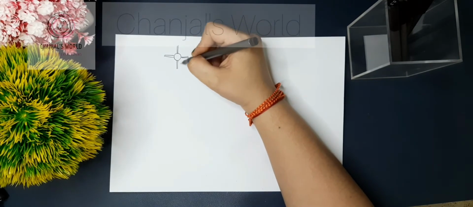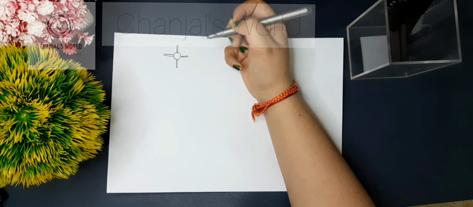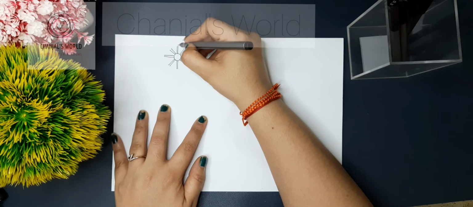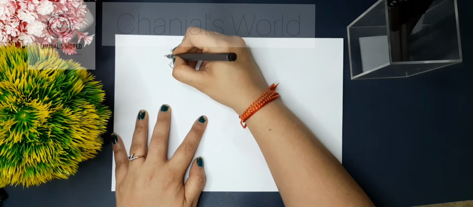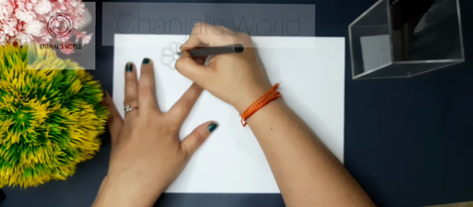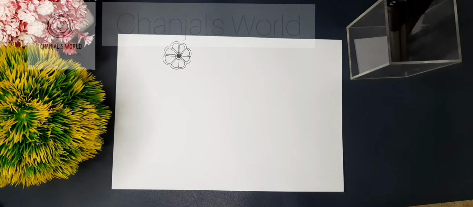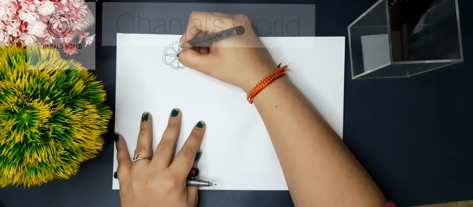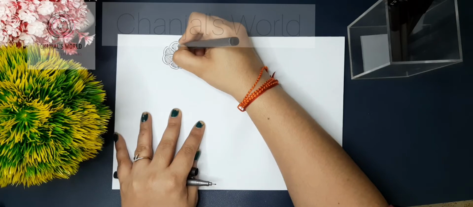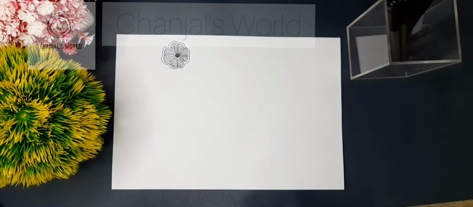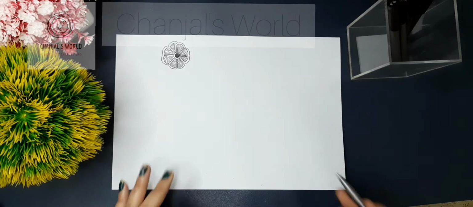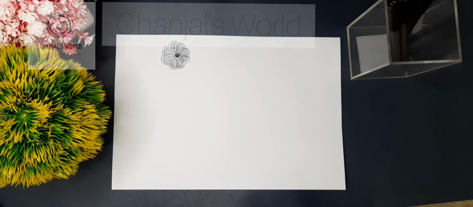Now you have four sections. Now you need to draw double lines in the middle of these four sections. And now connect these. Now you draw double lines. Then you can fill it up with patterns. Like how I have shown in the lotus and the other flower, you can also alter the pattern in the alternate petals. That will also look very beautiful.